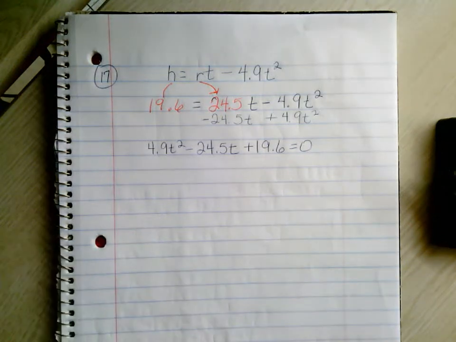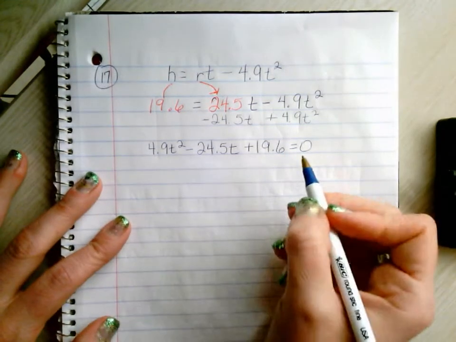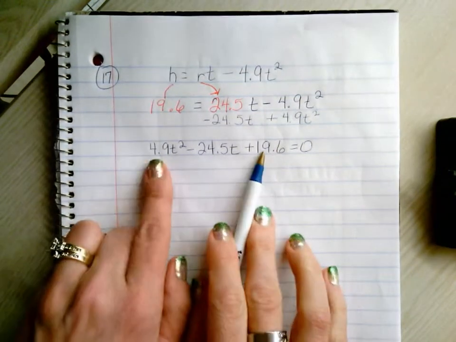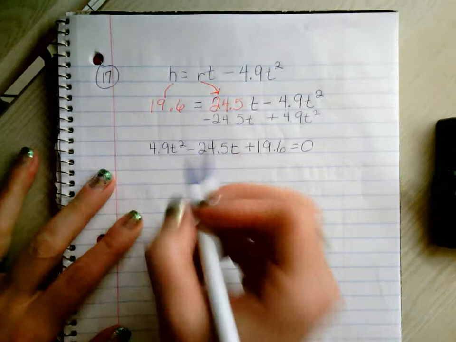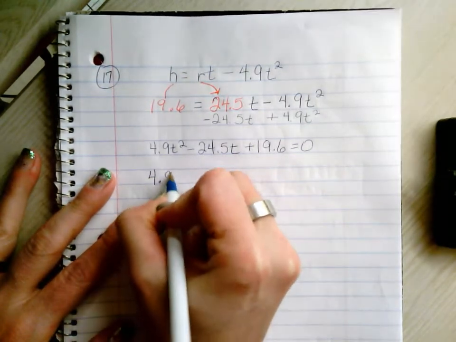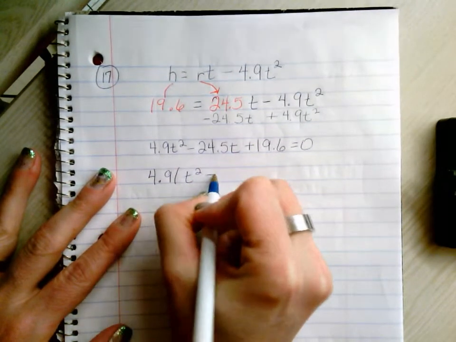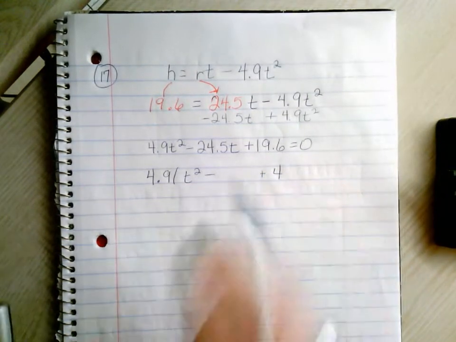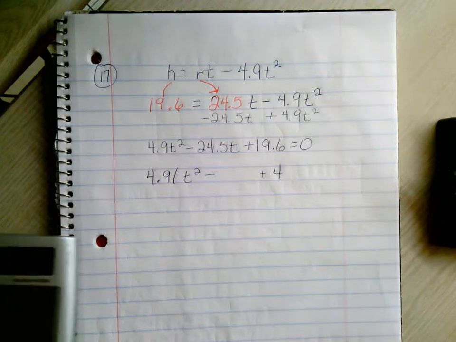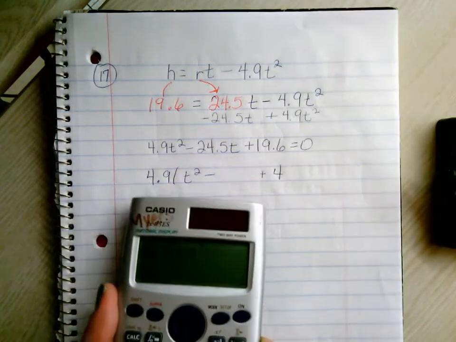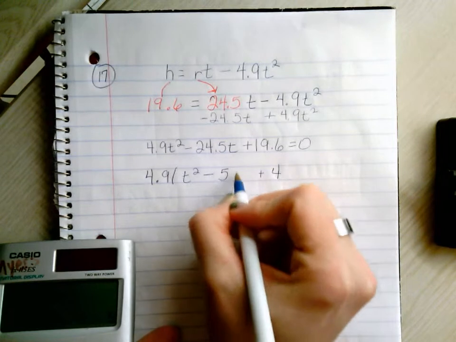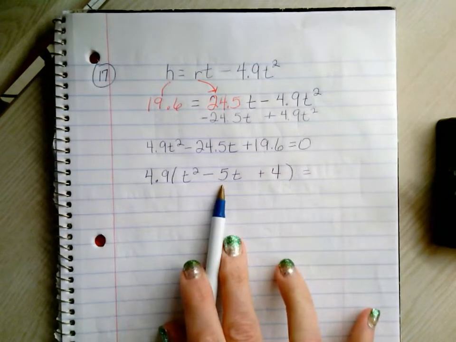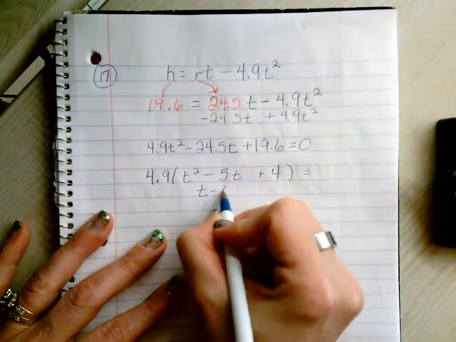Hallelujah. All right. So that's always my hope, because this is not easy. Imagine trying to figure out factors of this whose sum is this. Nah, they're not going to make it that hard. Well, this one's a 4. So 24.5 divided by 4.9 is 5. t squared minus 5t plus 4. Factors of 4 whose sum is a negative 5: t minus 4, t minus 1.